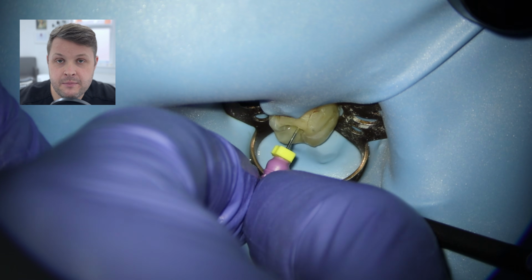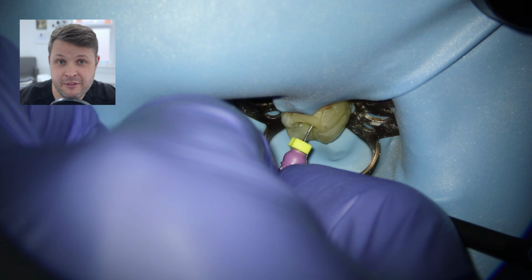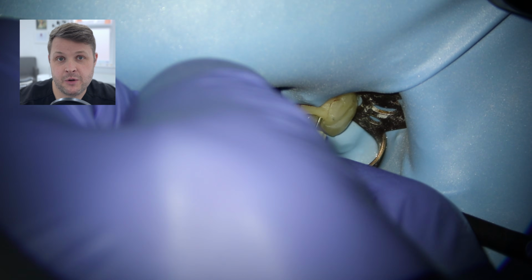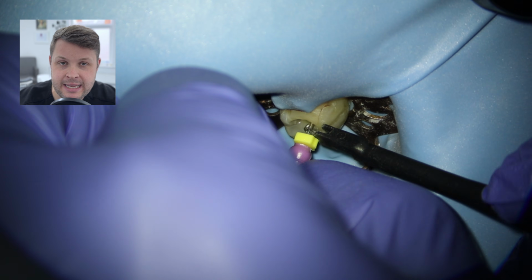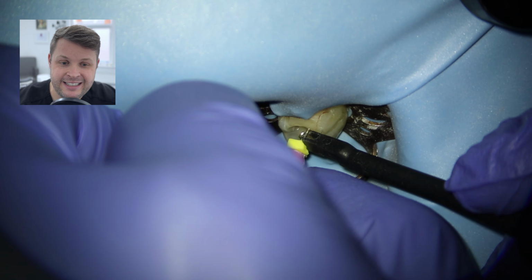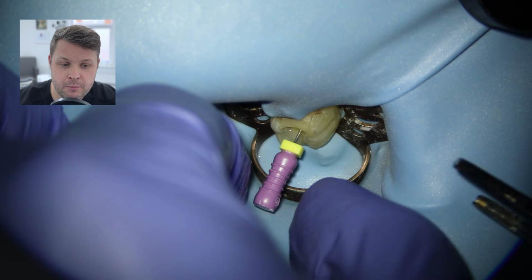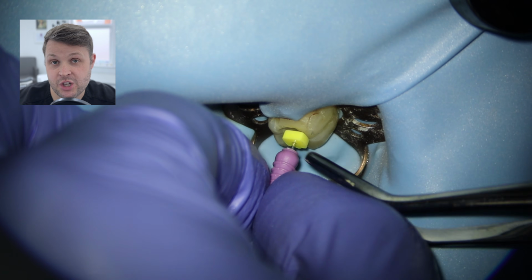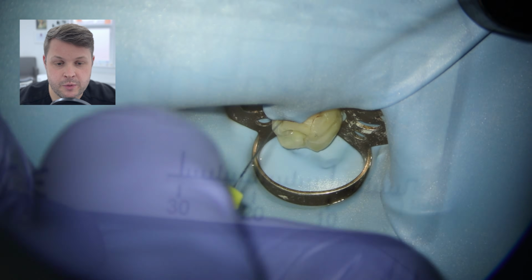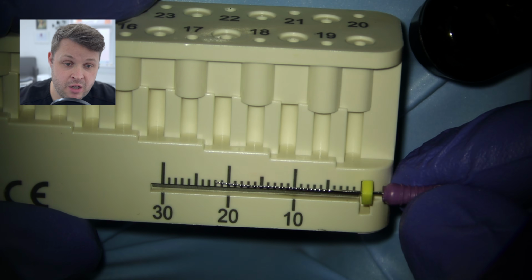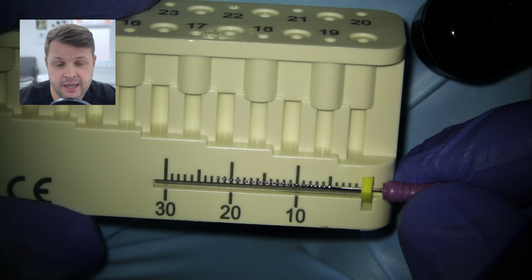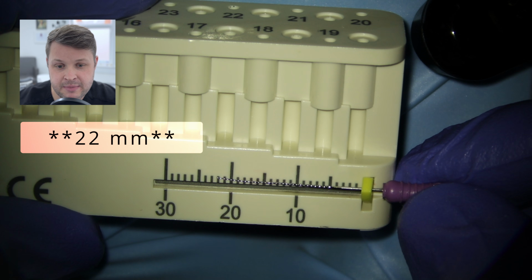And then we're going to just place our size 10K file, and unlike last time, it's still not getting to 0. And I can feel like maybe this hand file is progressing a little bit more, but it's not getting 0 on the apex locator. So we place the stopper on as far as we've got, and then as we pull the hand file out, we can see that it's only progressed about a millimeter, so now it's got to 23.